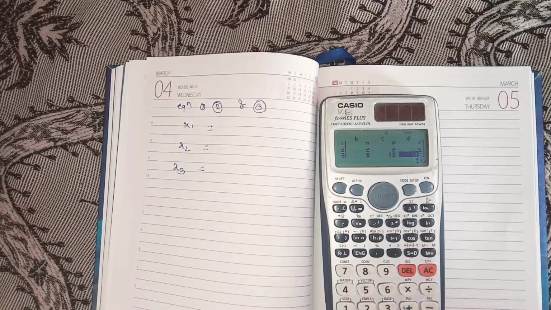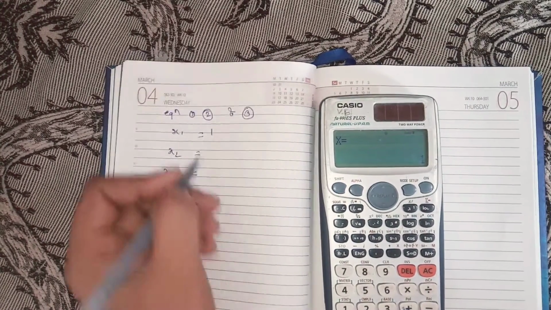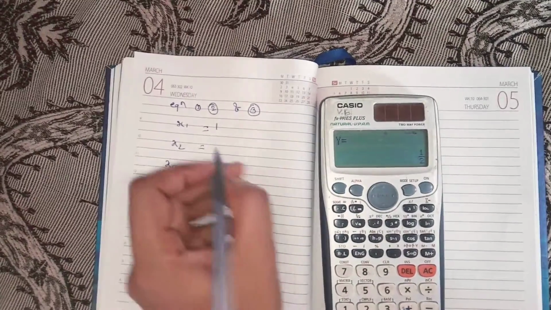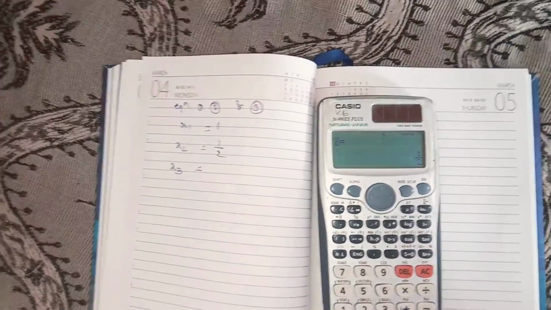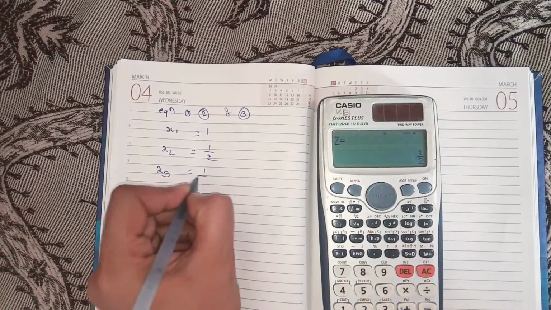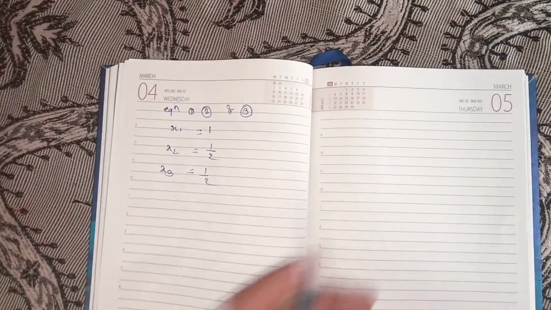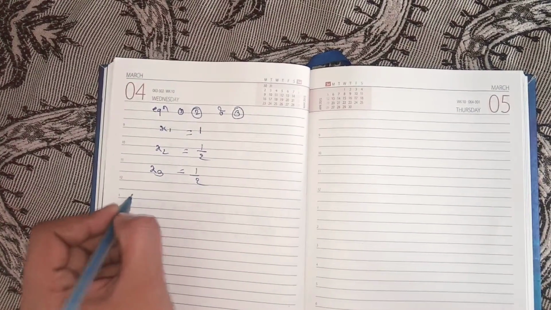Now I will get the first value of x1 is 1, that is here. The next value is 1 by 2, and third I am getting the value of x3, that is the z value, is 1 by 2.